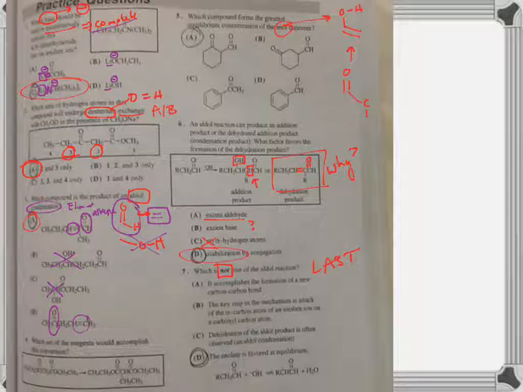I have to be able to remove that hydrogen. That hydrogen needs to be acidic to get across. So which of those has an acidic alpha hydrogen? D is wrong. C at least has a hydrogen. A has that hydrogen. B has that hydrogen. A has a double resonance. That makes A even more acidic. So that's going to be my best bet.